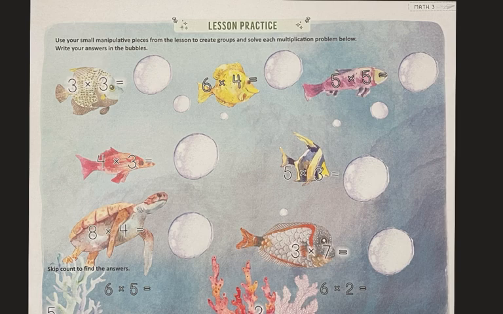Then down at the bottom, it says skip count to find the answers. 6 times 5 equals blank. So like we were doing in our practice, you're going to skip count to find the total. Same thing here, 6 times 2. We're going to count by 2s 6 times and find our total to put here. Pause the video and do this page now.